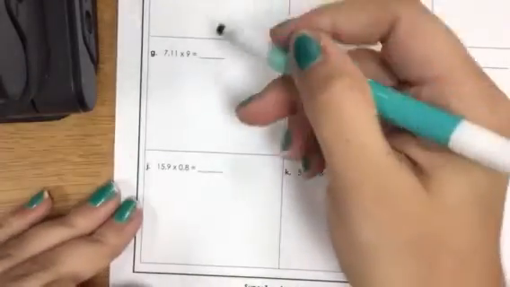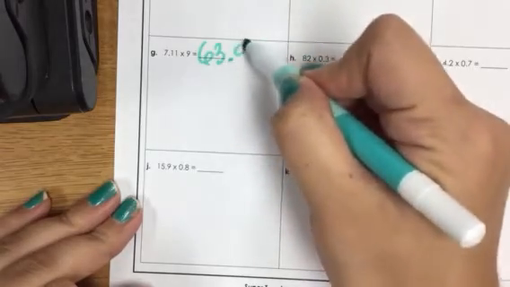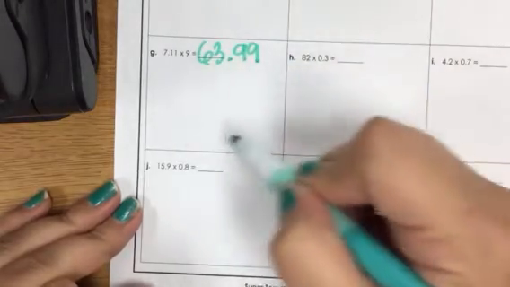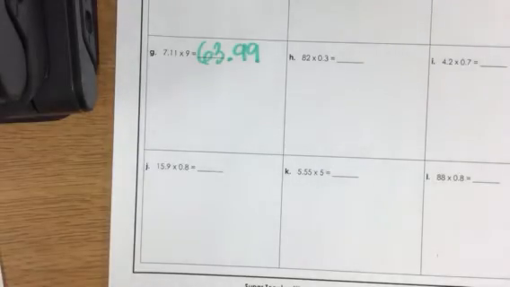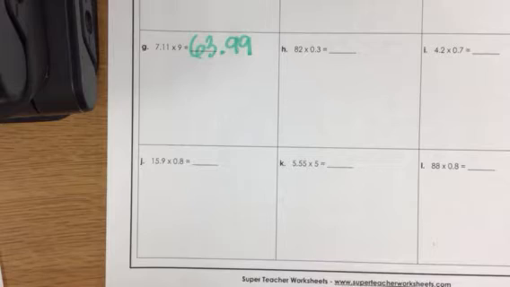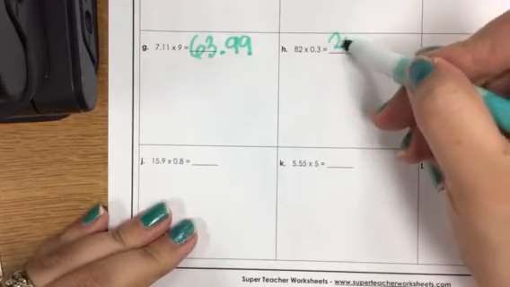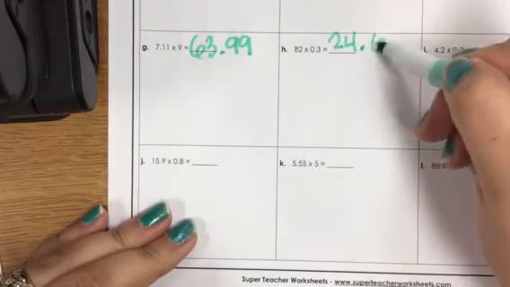Go ahead and do G. Your answer should have been 63 and 99/100. Go ahead and write down your sentence. Go ahead and do H. Your answer should be 24 and 6/10.